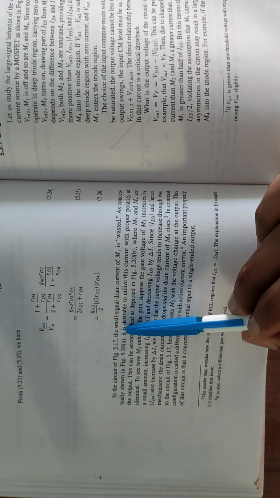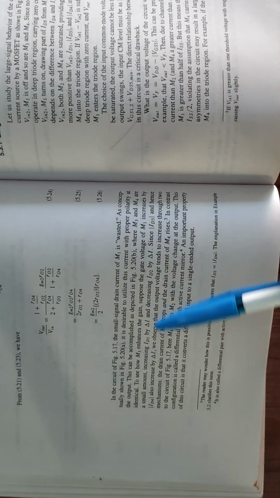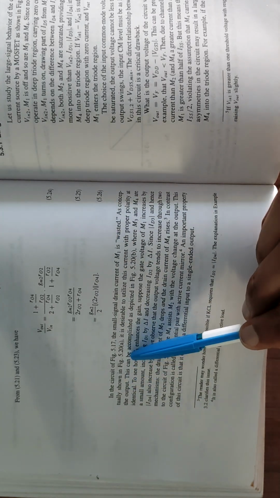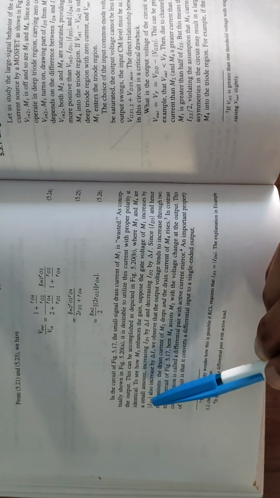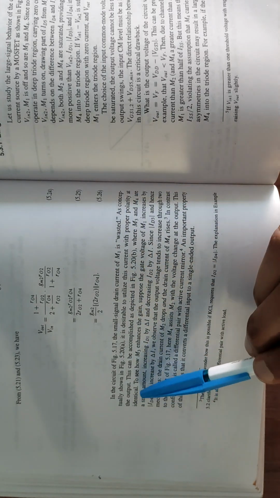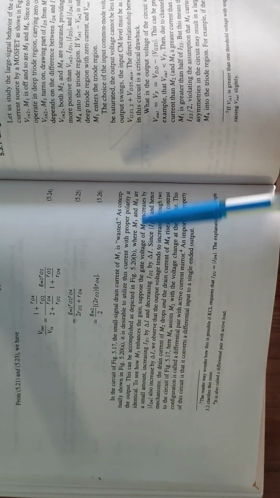In the circuit of the figure, the small signal drain current of M1 is wasted as conceptually shown in figure A. It is desirable to utilize this current with proper polarity at the output. This can be accomplished as depicted in figure B, where M3 and M4 are identical.